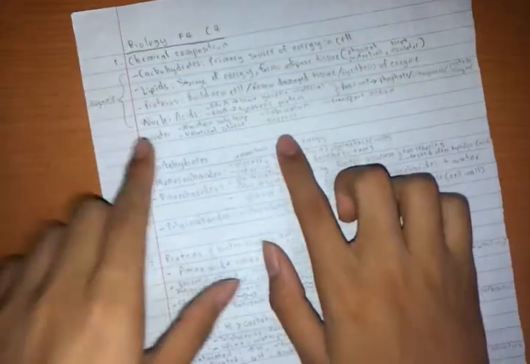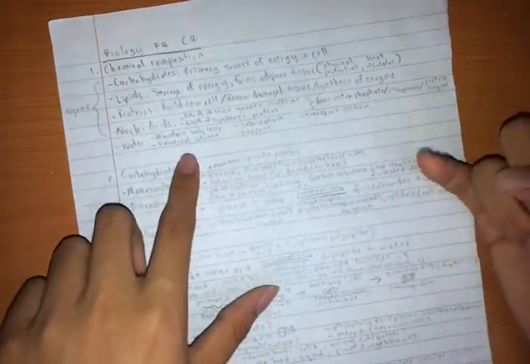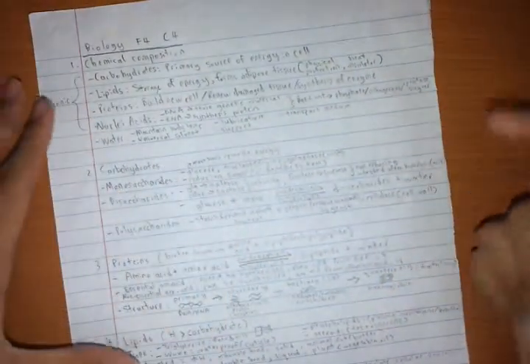Now moving on, we have the water, which is used for maintaining the body temperature. It's a universal solvent, and it's actually helping for lubrication, support, and as a transporting medium.